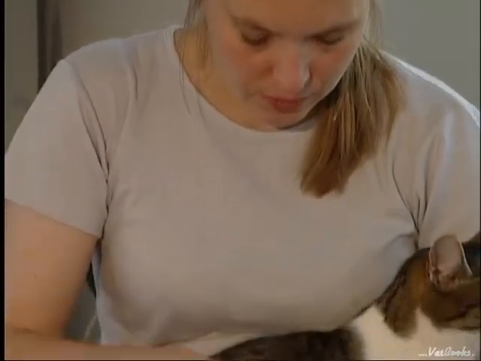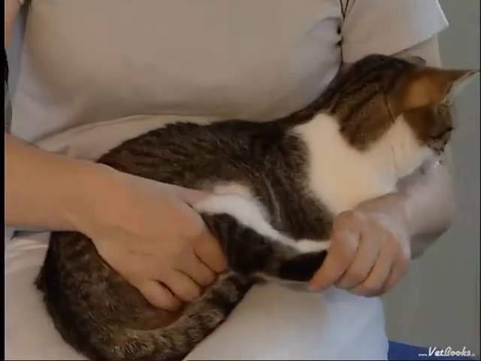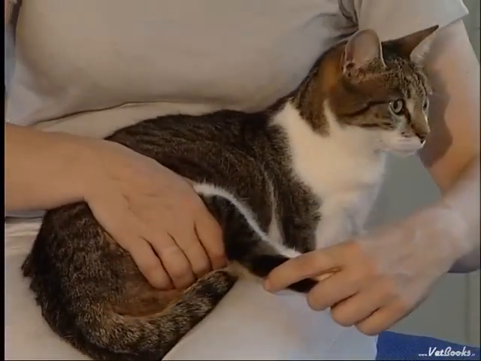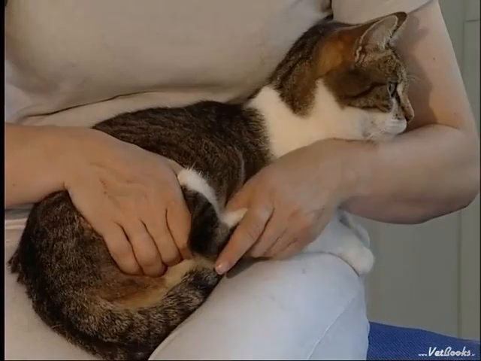Working with cats requires more patience. However, cats do tolerate physiotherapeutic exercises very well.